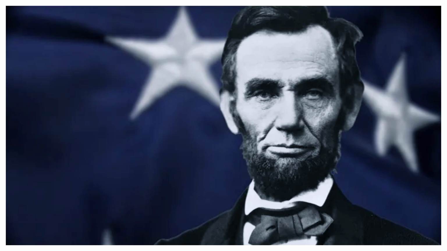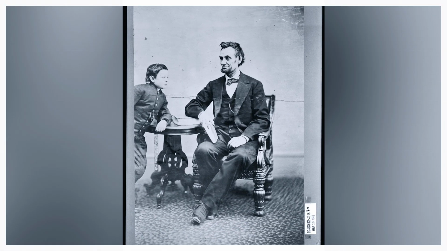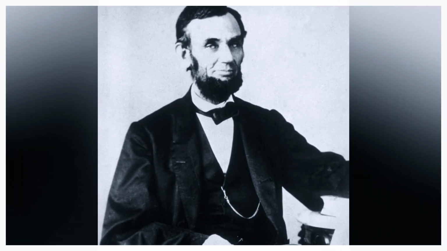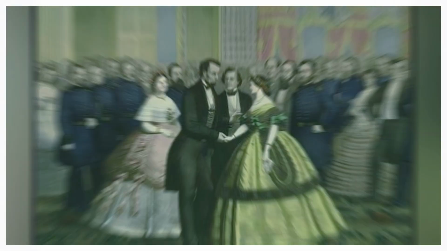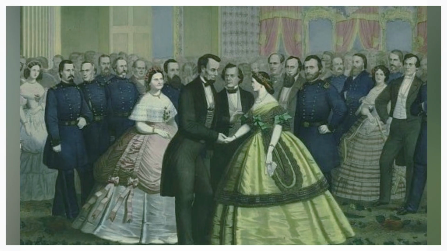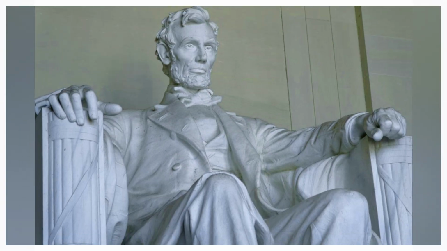Assassination and Legacy. Abraham Lincoln's life was tragically cut short when he was assassinated by John Wilkes Booth on April 14, 1865, while attending a play at Ford's Theater in Washington, D.C. He died the following day, making him the first U.S. president to be assassinated. Here are some facts that you may not have heard before.